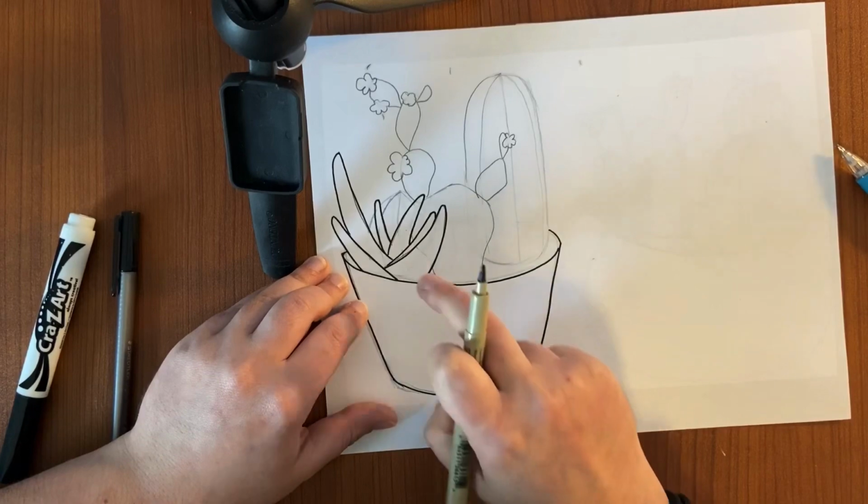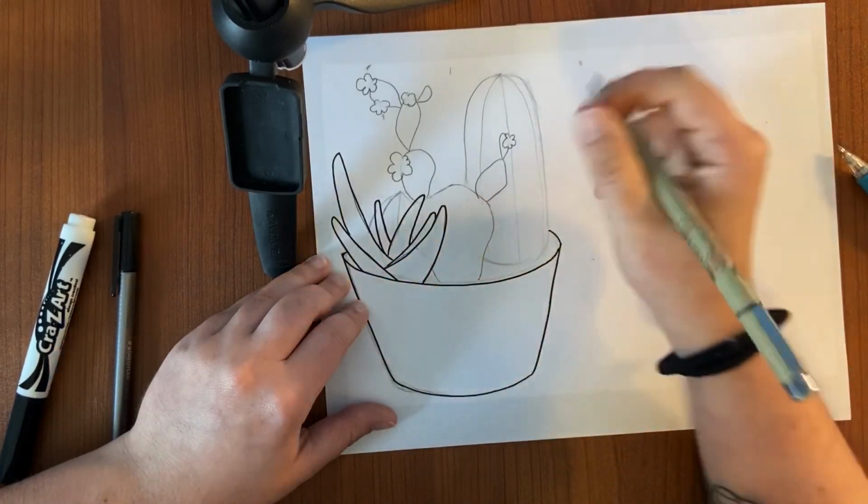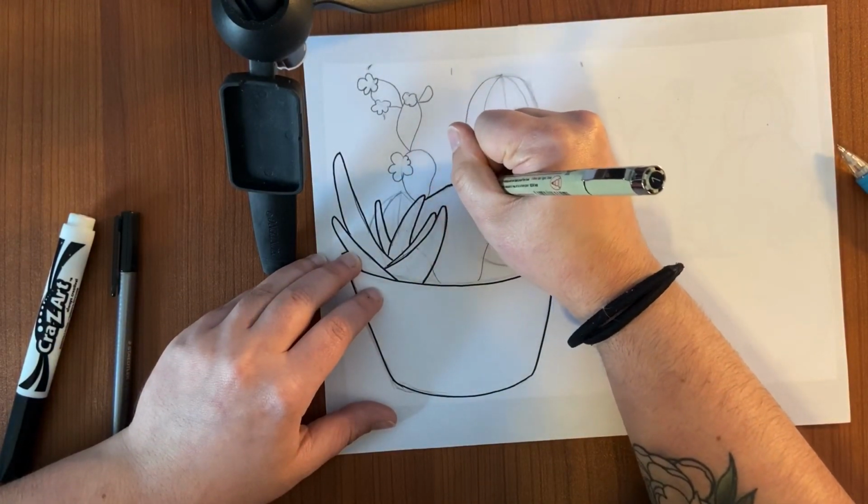Next, after our aloe plant, is going to be our cactus that has flowers.